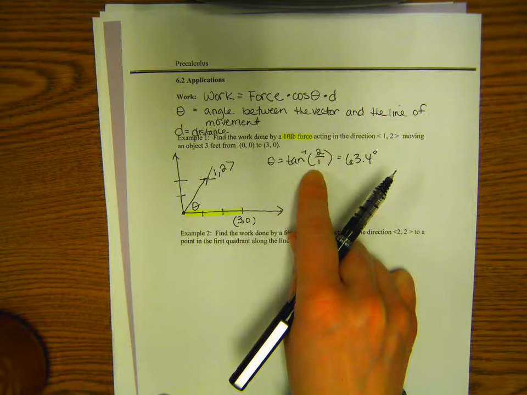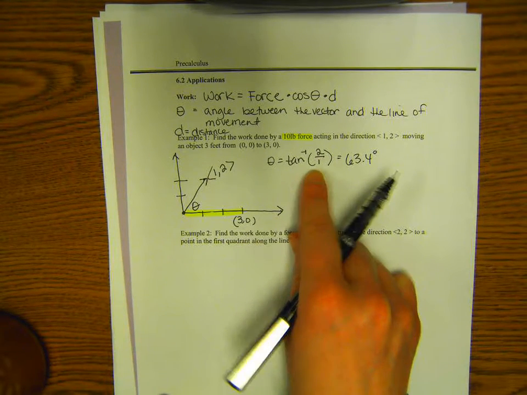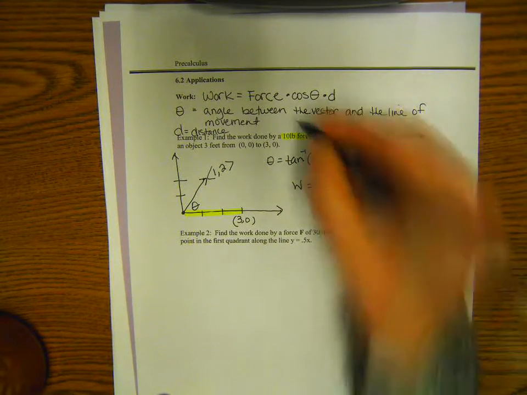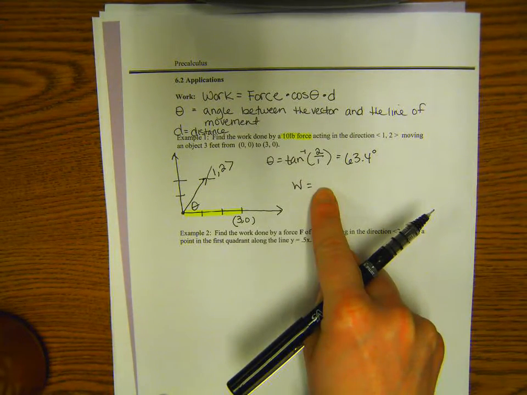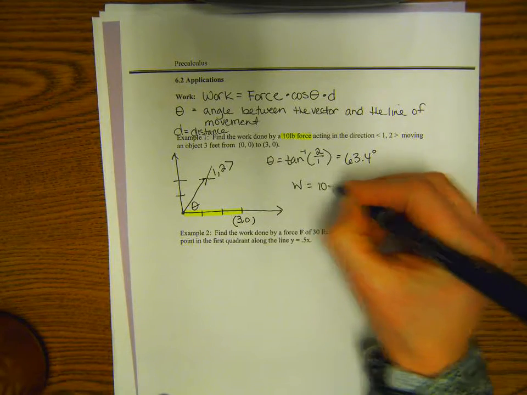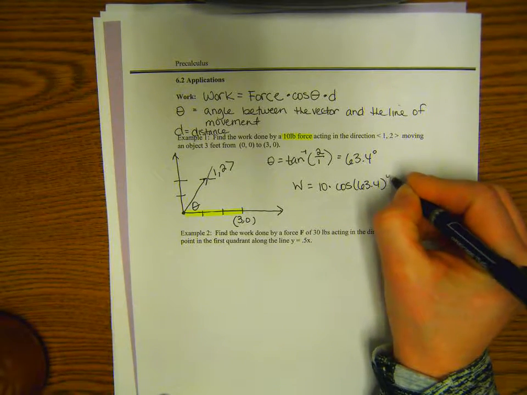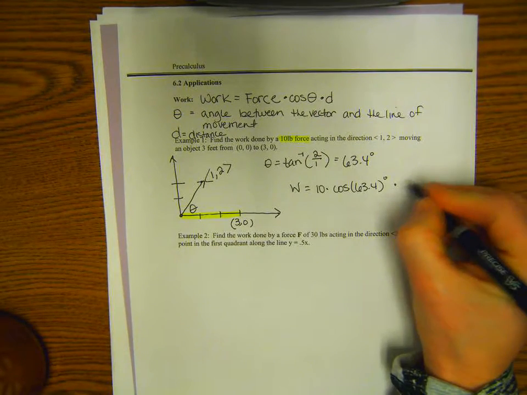So here we go. Work equals force. What am I going to put for force? 10 times cosine of 63.4 times the distance, which is 3. Oh, okay.